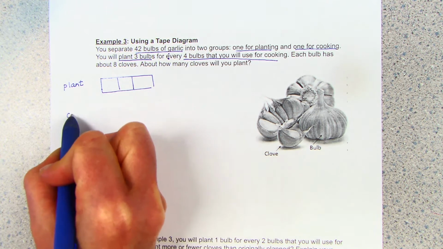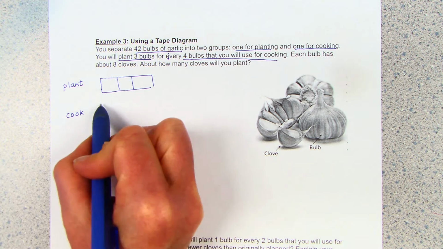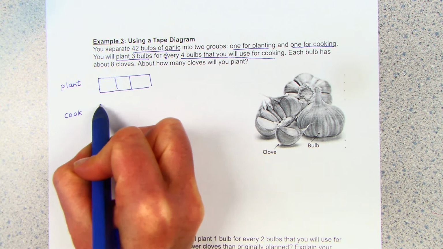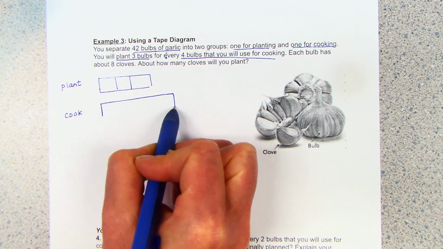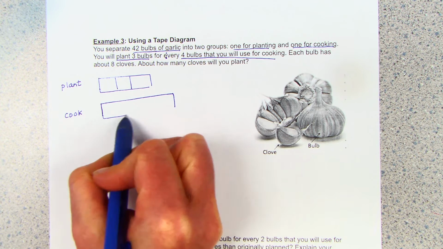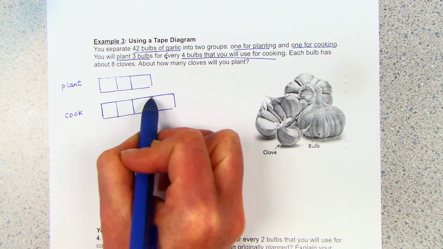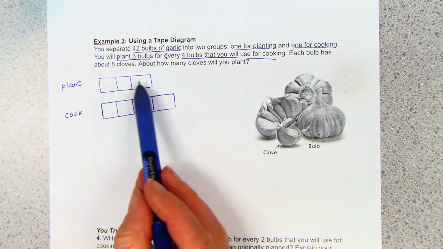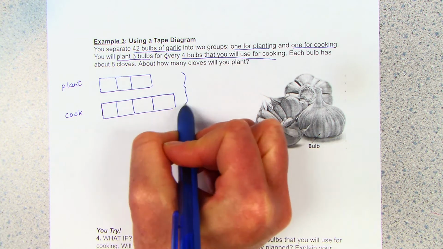And then I'm going to cook with some of the others, and I see that there are 4. I'm trying to make them about the same size. 1, 2, 3, a little bit more. Okay. All right, so now I have 1, 2, 3, 4, 5, 6, 7 parts all together.